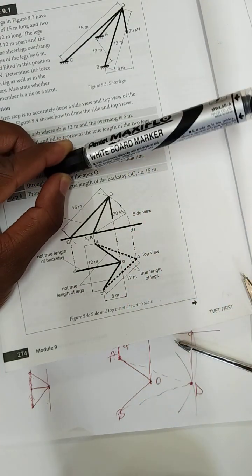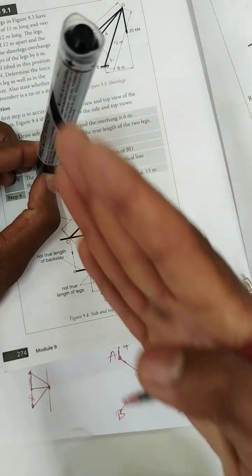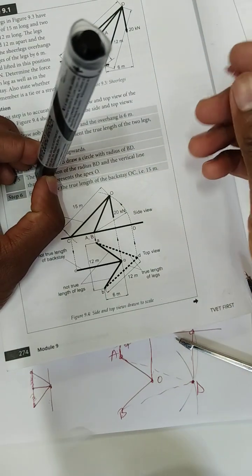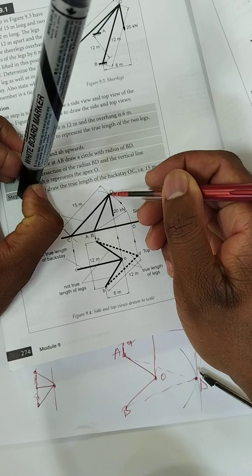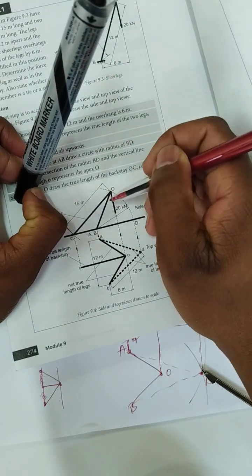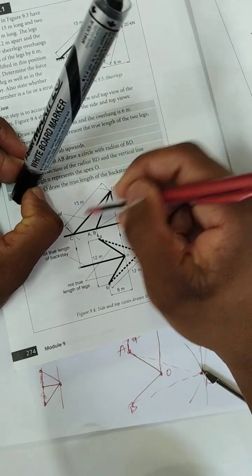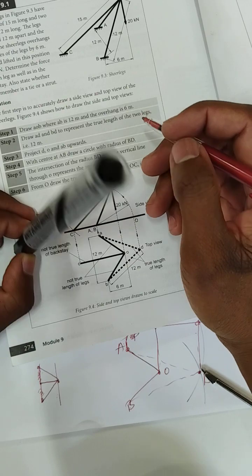So whether it's like this or like this or like this, if you view it from this side, you will see the true length. So don't be surprised now here. We're going to use the 15 meter, which is the true length of this. Why? Because we are looking at this thing now from the front. This is the front view. The only time you won't see the true length is when you're looking at it from the top view.